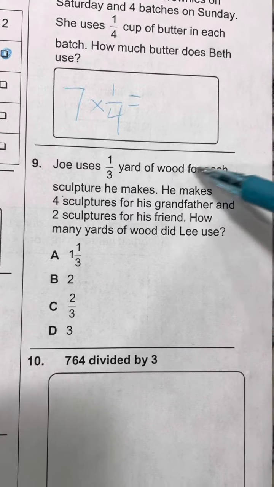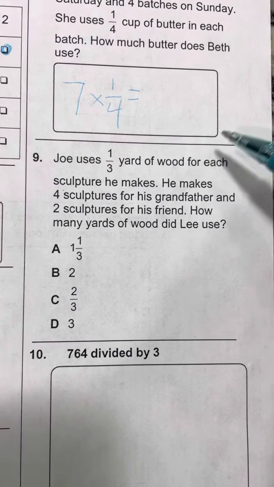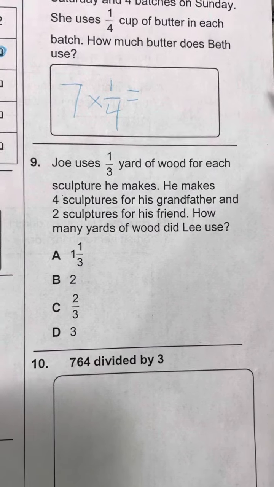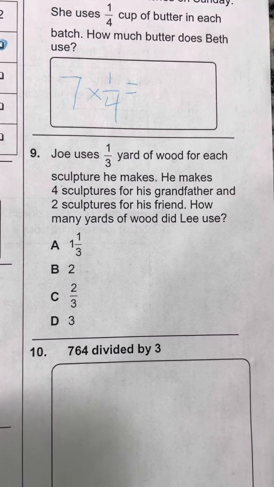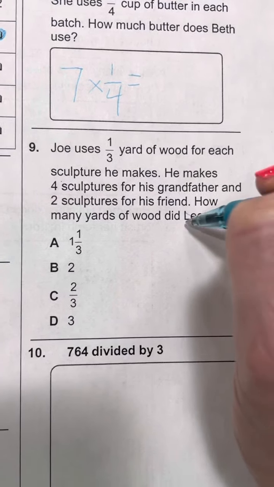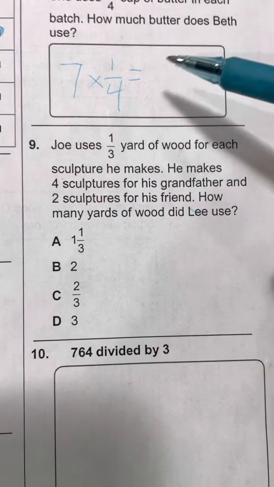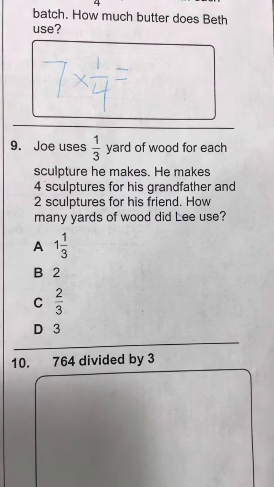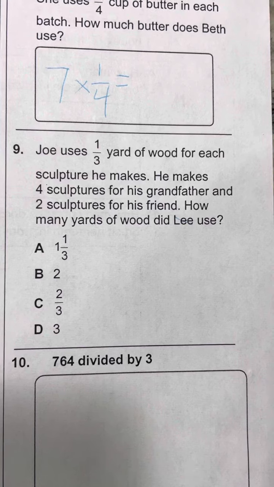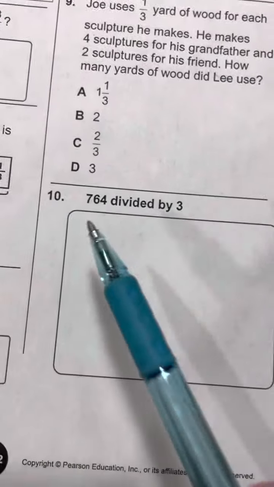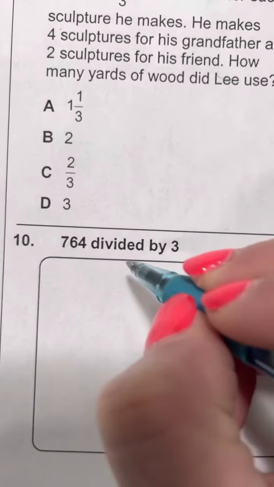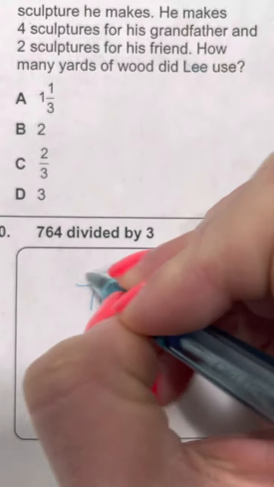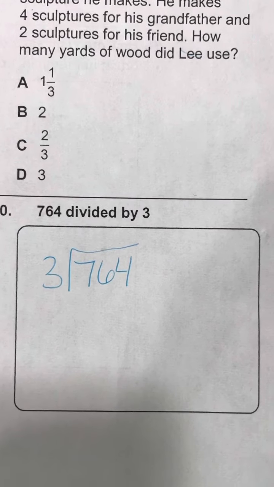Joe uses 1/3 yard of wood for each sculpture he makes. He makes 4 sculptures for his grandfather and 2 sculptures for his friend. How many yards of wood did Lee use? That's actually supposed to be Joe. Pretend that's Joe. All right, so you have to work out the problem. If it's an improper fraction, you're going to have to convert it into a whole or mixed number. And then the last one is just a simple division problem. And I had several people miss this because they didn't write out the problem right. So make sure you write out the problem right.